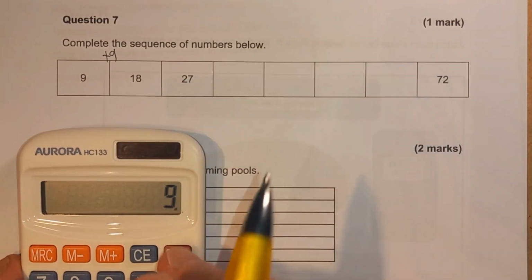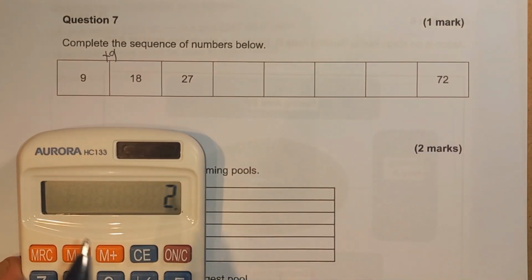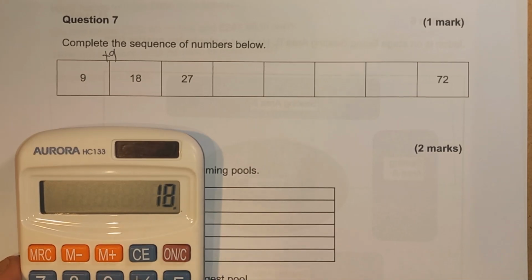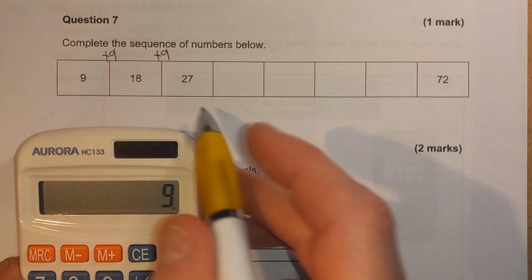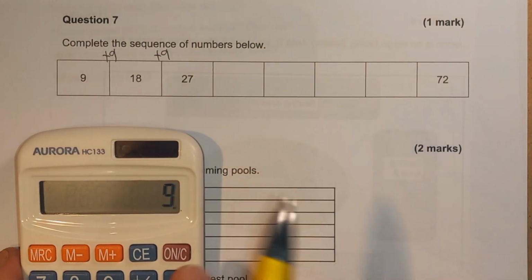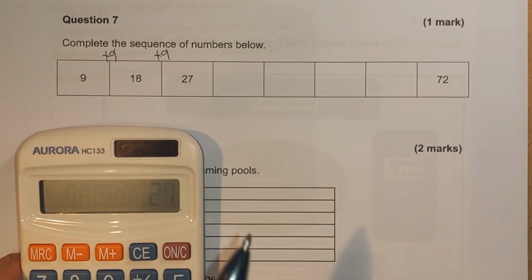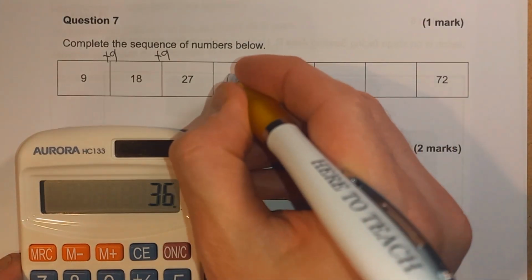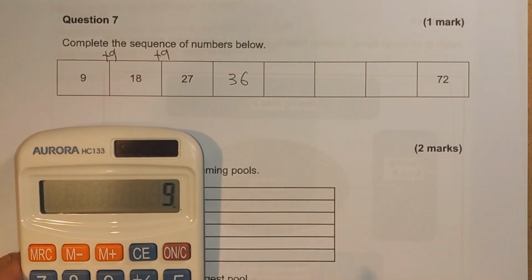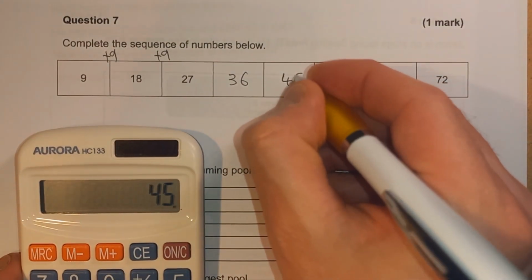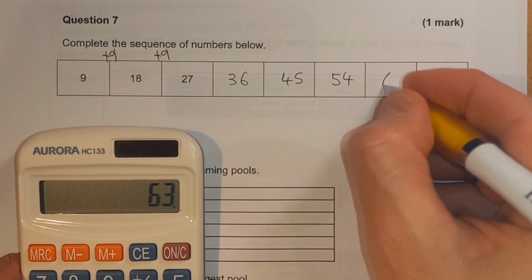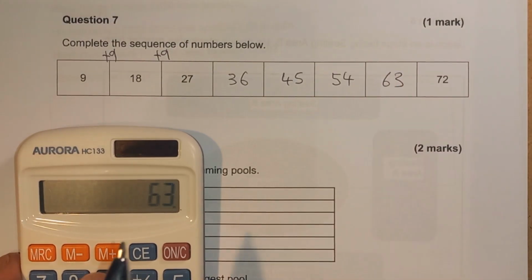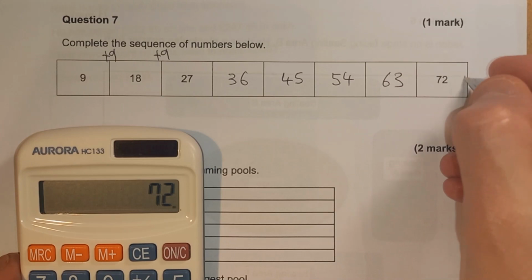What about from the 18 to the 27? So we need to go backwards again. So 27 minus 18. So this is adding on 9. So basically we're adding 9 each time. And we can check it because we know what to end up at the end. So if we start with 27, if we add 9, that should be 36. Add another 9, 45. Add another 9, 54. Add another 9, 63. And if we've done it correctly, if we add another 9, it should give us 72. And it does.